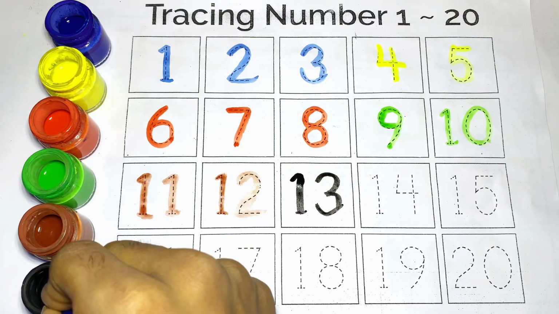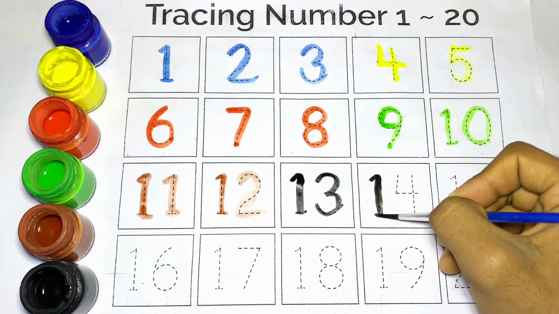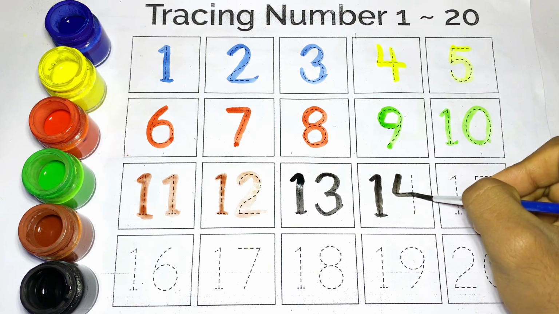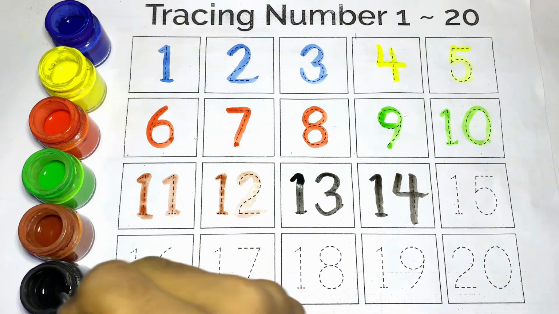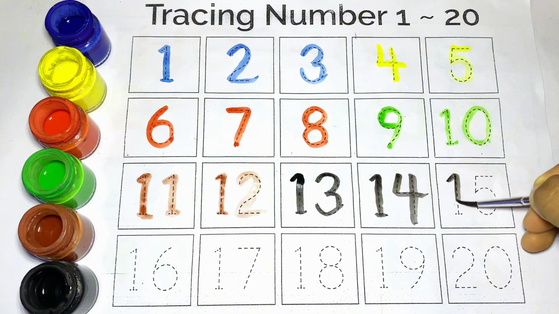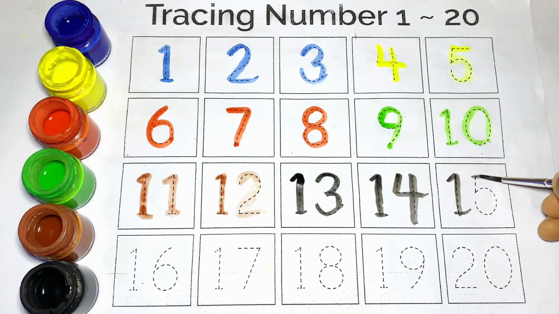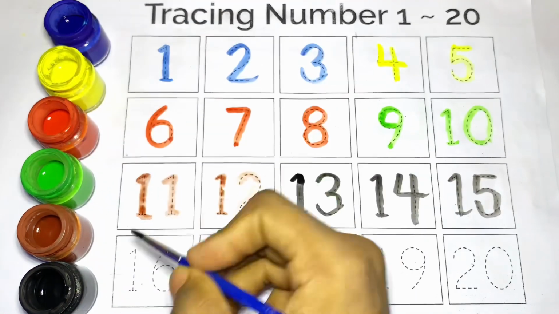Kids, again use black color and draw 14. The numbers of 14. Kids, now draw 15. The numbers of 15. And again use black color. Kids, now draw 16. The numbers of 16. And use blue color.